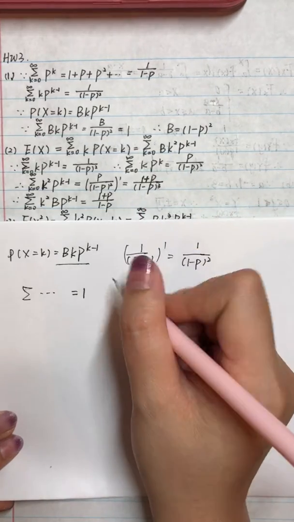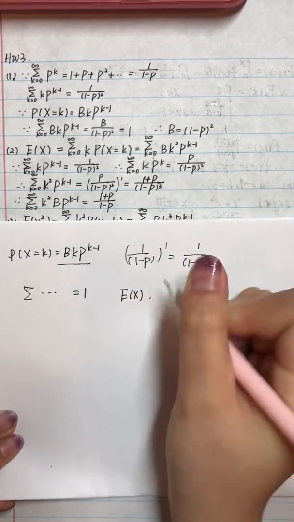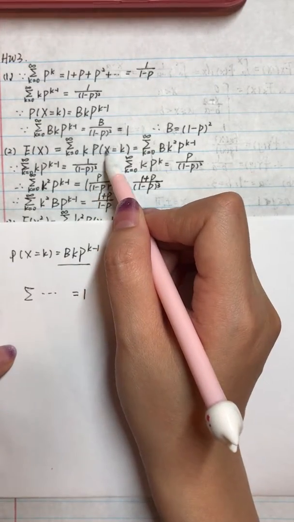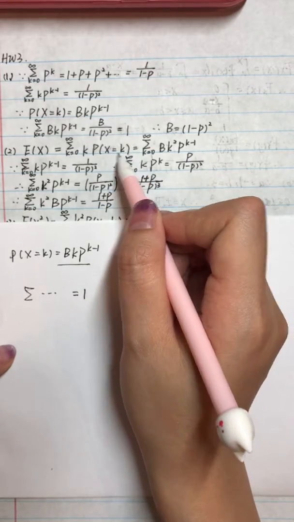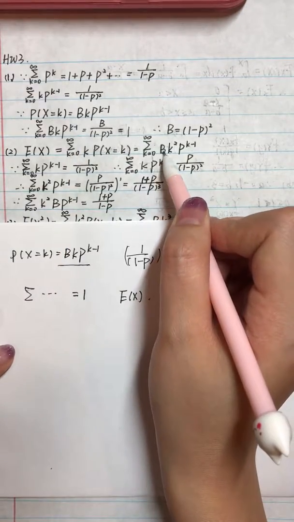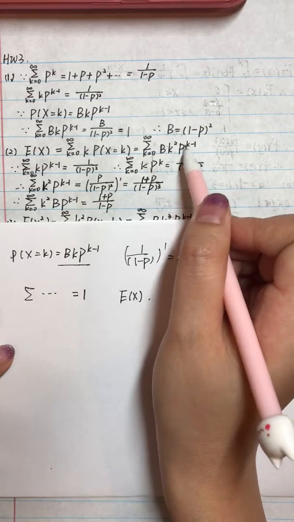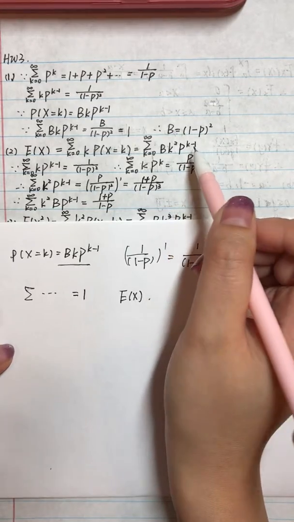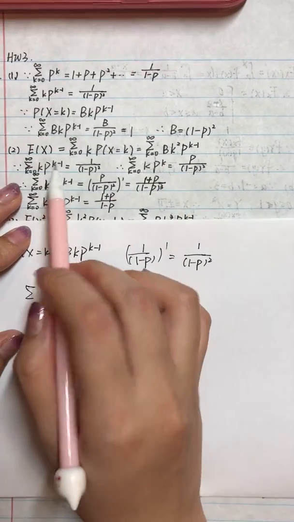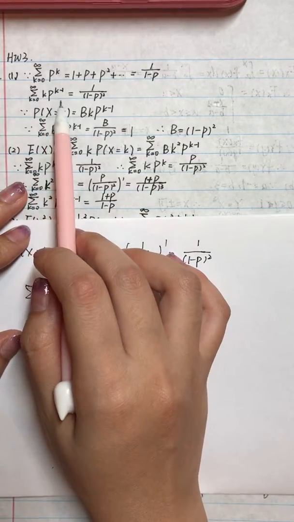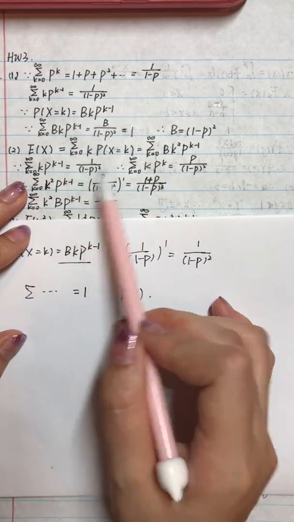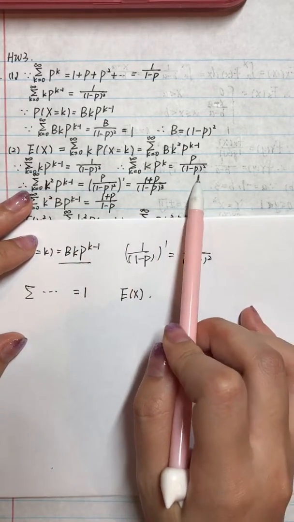The second one, we want to calculate EX. EX equals the sum of k multiply P(X equals k), k from 0 to infinity, and it will be b multiply k squared p to the power of k minus 1. In order to find the value of this part, we notice that we already know this, and if we multiply both sides by p, this one will equal this one.